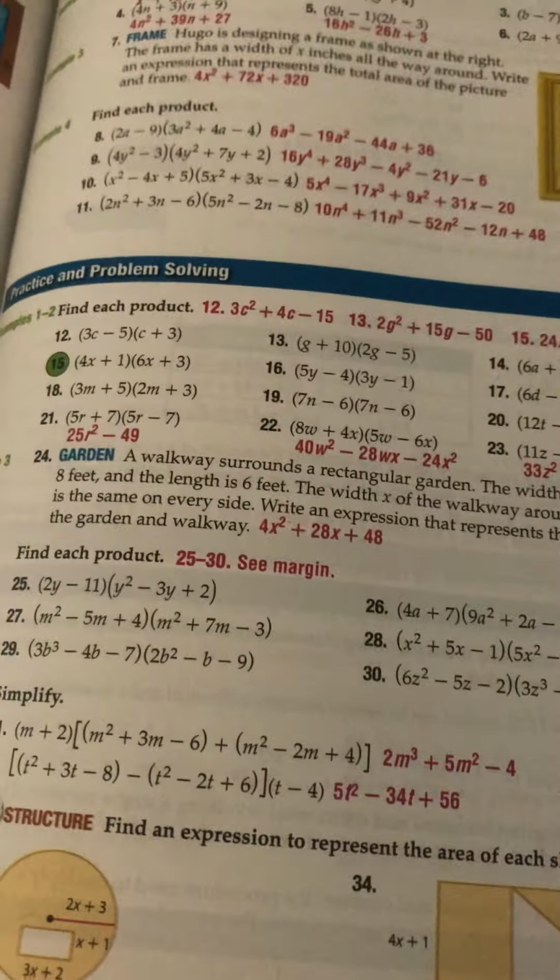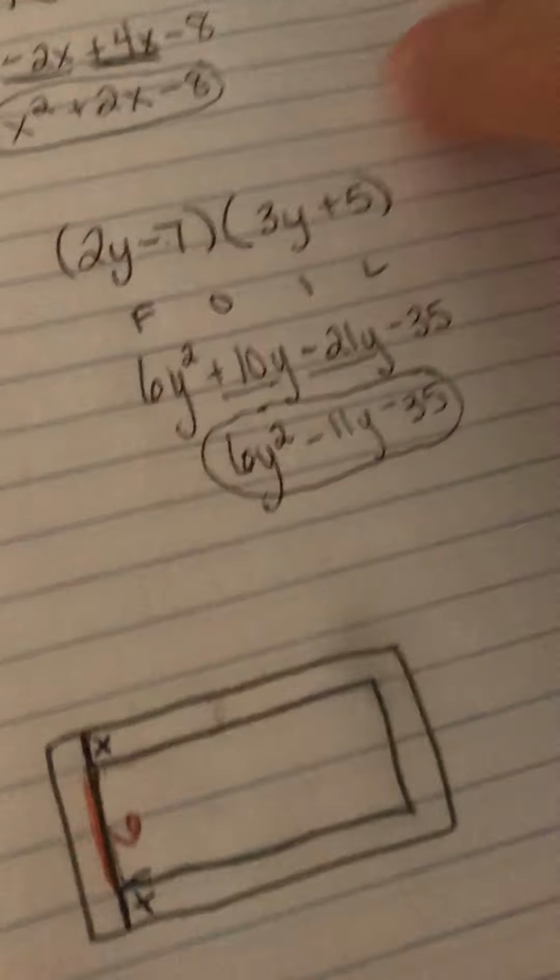Yeah, they just say x, so x feet. So that means this would be x feet, and it's also over here too, so this is x feet. So think about the question: what's the area of this entire space here, the garden and the walkway? The total area of the garden and the walkway, yeah.